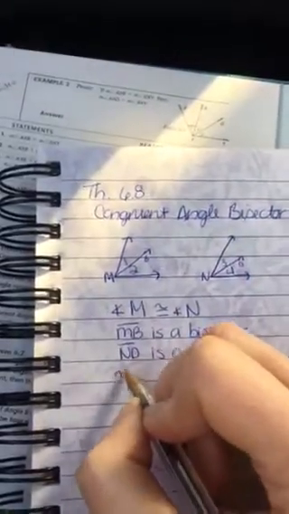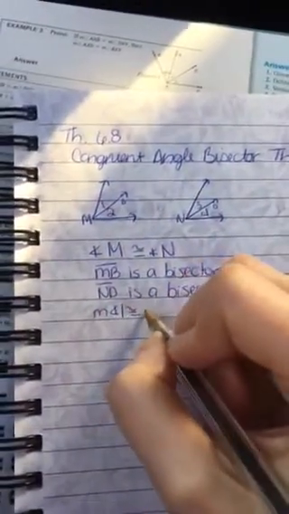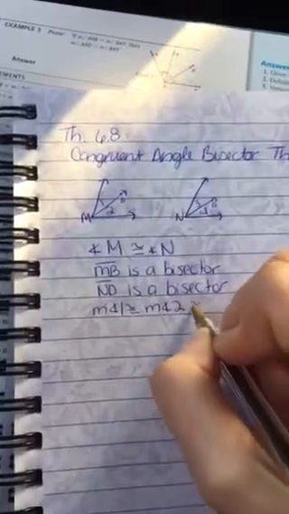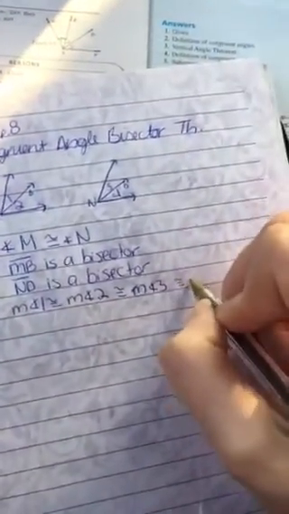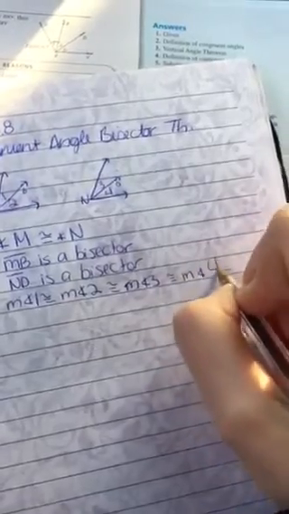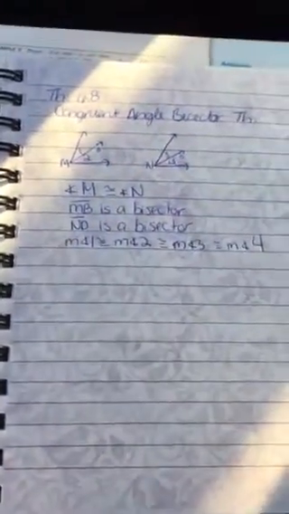So that means that the measure of angle 1 is congruent to the measure of angle 2, which is congruent to the measure of angle 3, which is congruent to the measure of angle 4. And that's our 4 congruent angles. And that's an overview of what the different theorems mean.